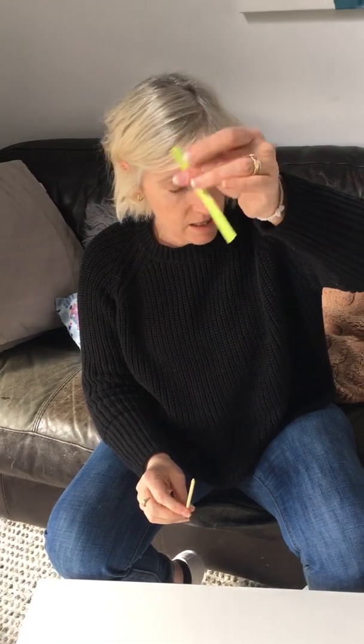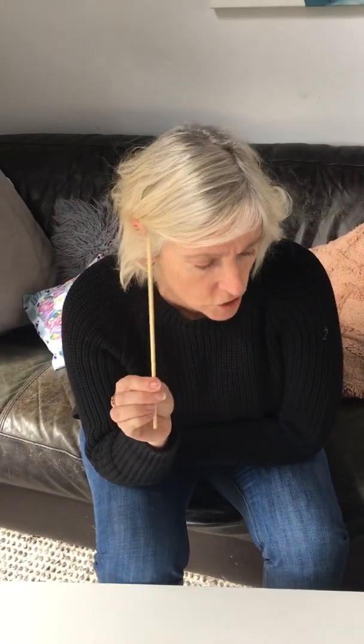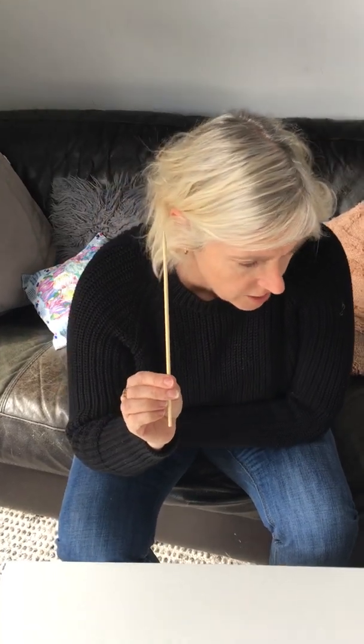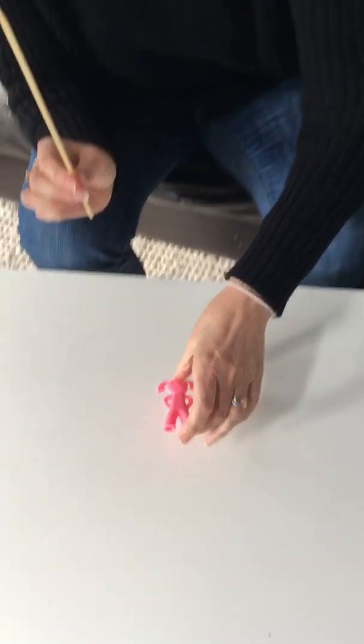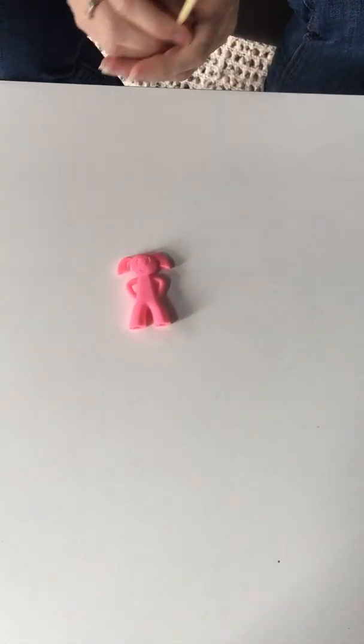I've got myself a bamboo skewer. You could use a piece of string, a strip of paper, a ruler, anything that is straight as your imaginary line of symmetry. Okay, so out of my shapes, let's pick her first. I got it out of the baby basket.